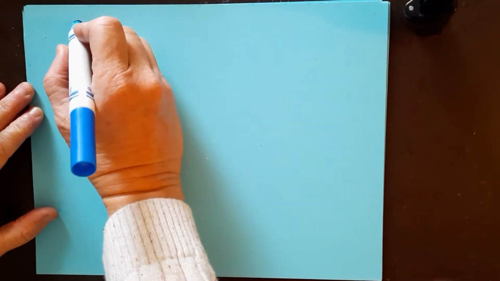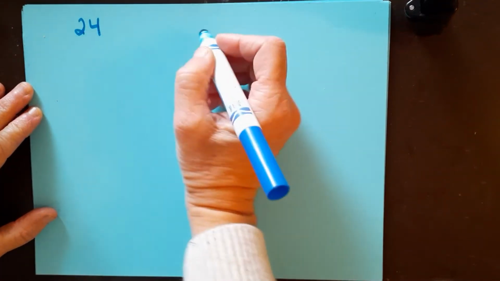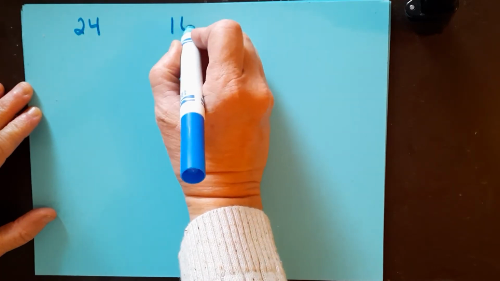Okay, we're going to talk about finding the greatest common factor. And I know that you guys have done this before with just numbers, so just a quick review. Let's say I have the number 24 and the number 16.